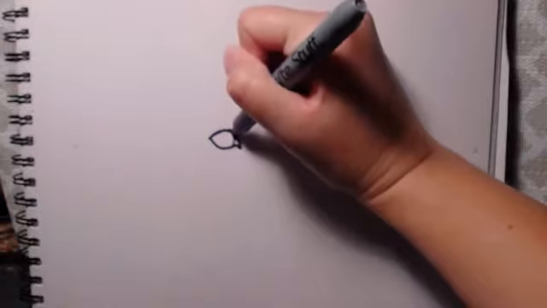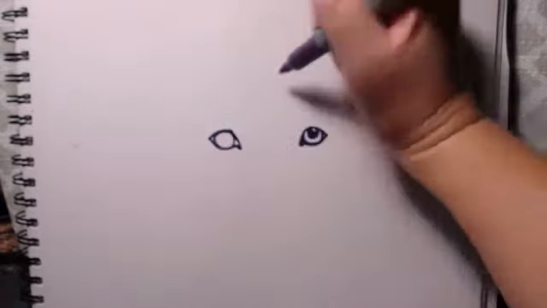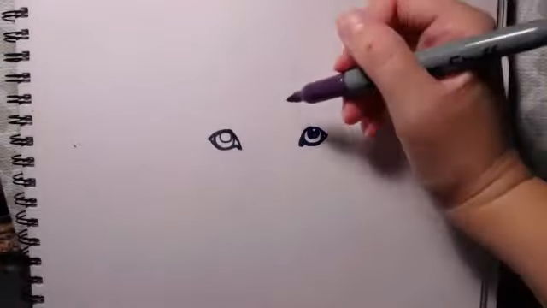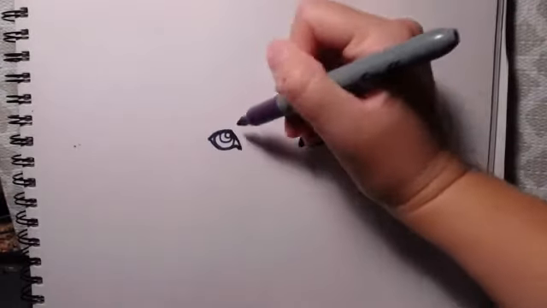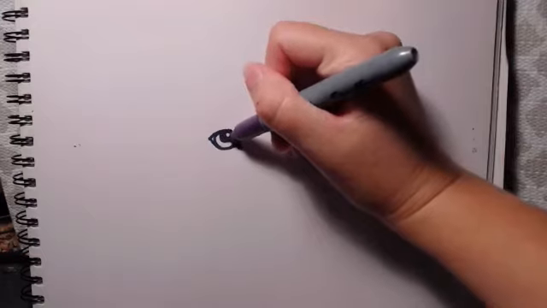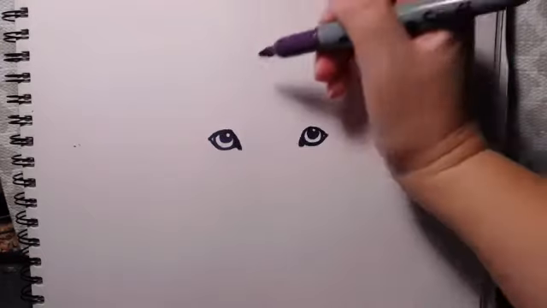And then I'm going to make a circle. Then I'm going to make another circle. And then I'm going to make, let's let that focus really quick. There we go. Sorry about that, guys. I'm going to make another circle right here. And I'm going to go ahead and shade this part in, shade this part, and shade this part.